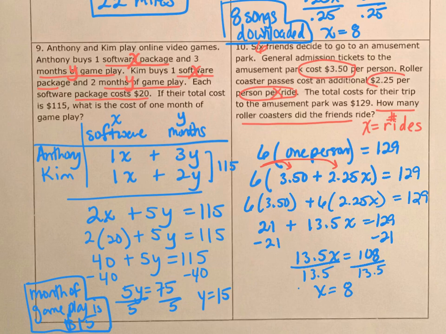So answering the question, how many roller coaster rides did the friends ride? There were 8 roller coaster rides. And that is my answer.